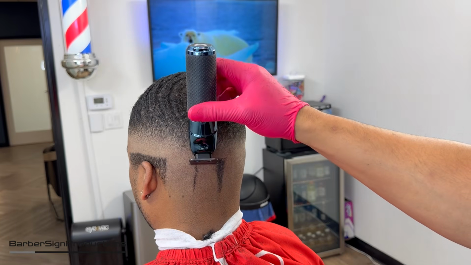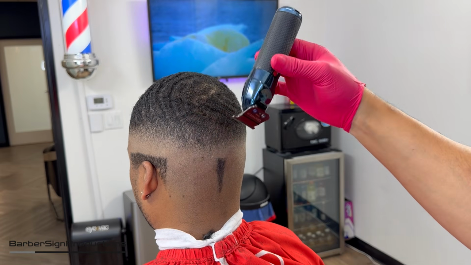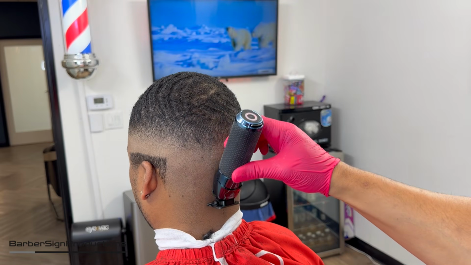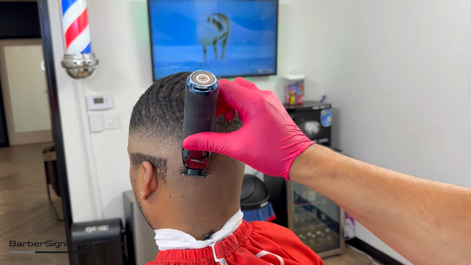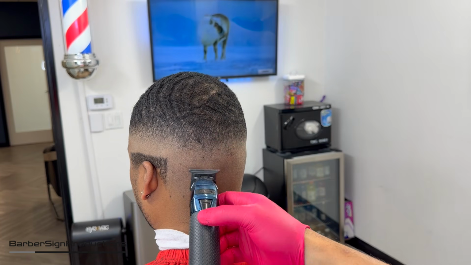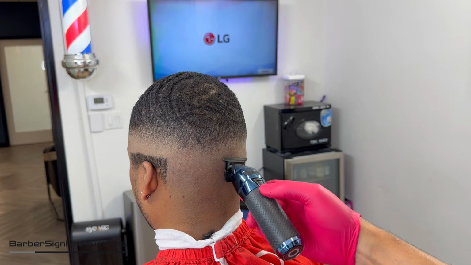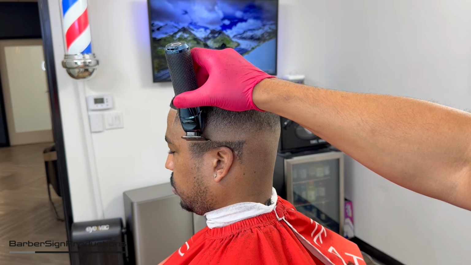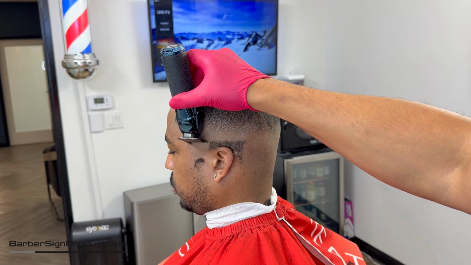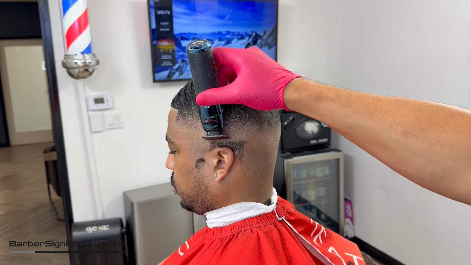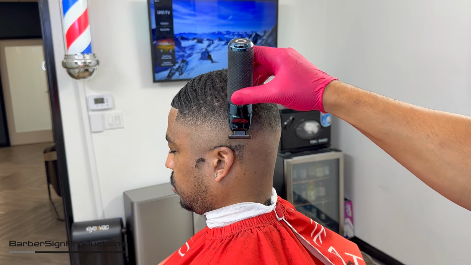If you want to do that, you're getting the satisfying shot of just now, bam, like the fade is just coming in together now that I took out that bottom half. So that's pretty much the reason for that. That's how I used to do my haircuts. I barely do that now. It just depends. It's all preference, bro.